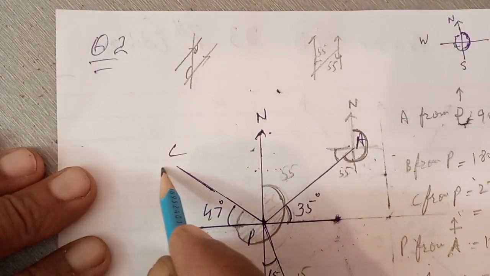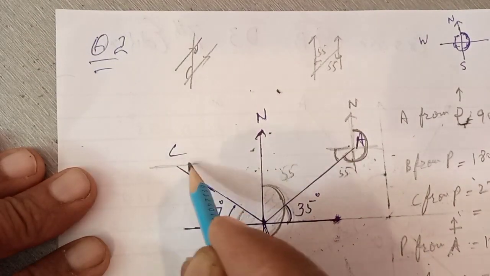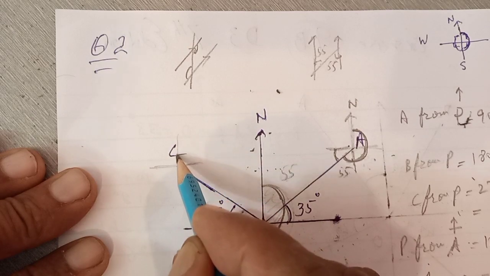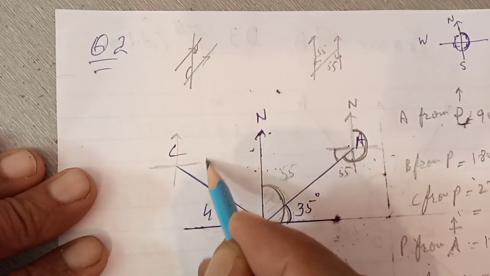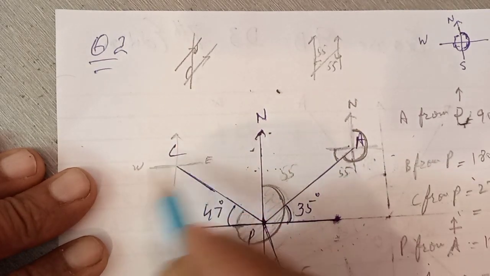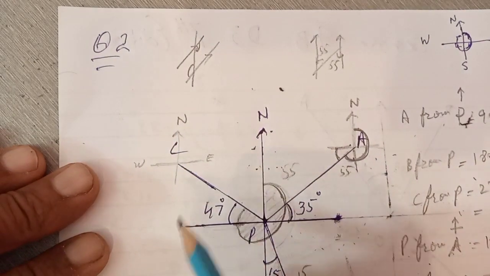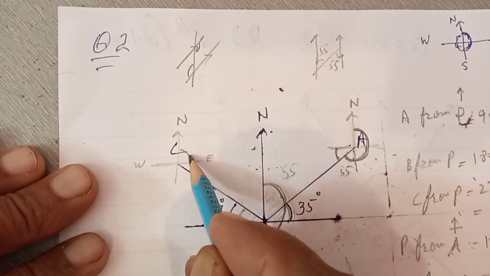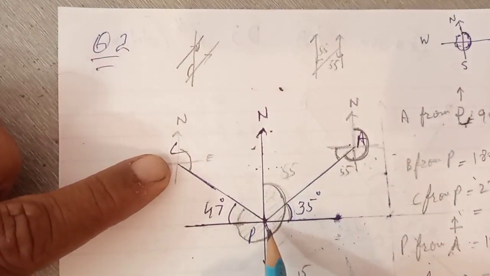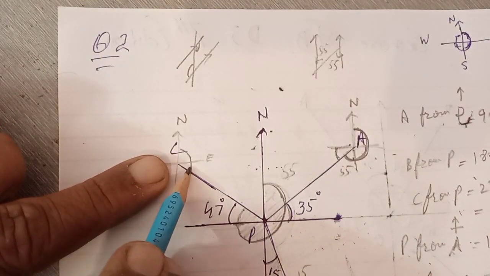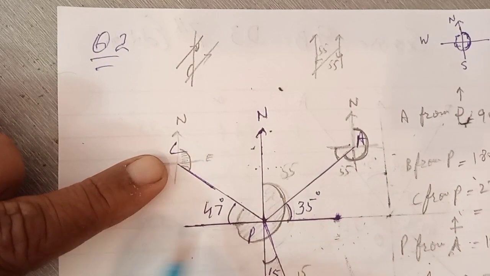This is C. I first draw a horizontal line, east to west. This is east, this is west, and this is the north pole. Start from the north pole to the line CP. This is the required bearing. This is P.